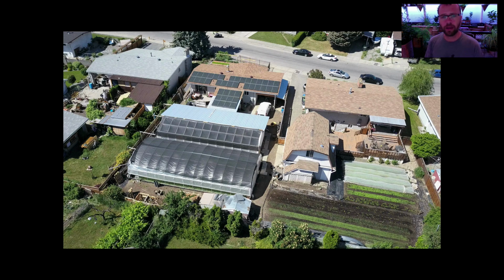And this is the home base of Green City Acres. And I want to start with this. I'm going to show you the other plots too, but I want to start with this one because it explains a lot of how logistically we organize things on the farm.